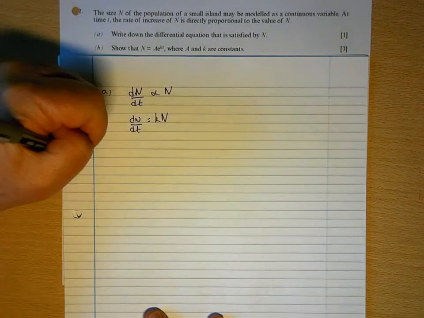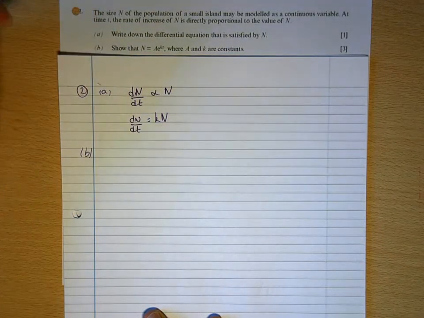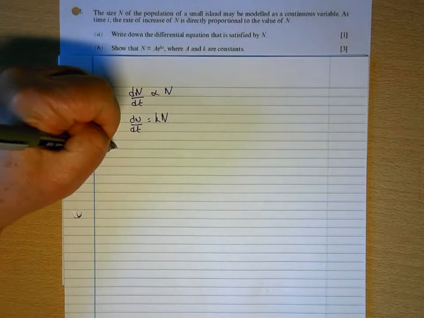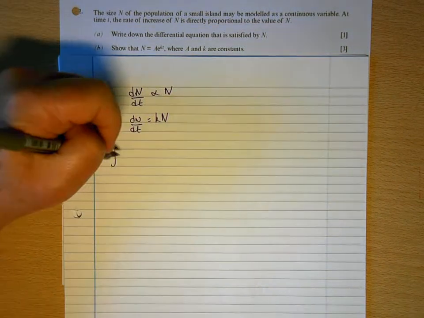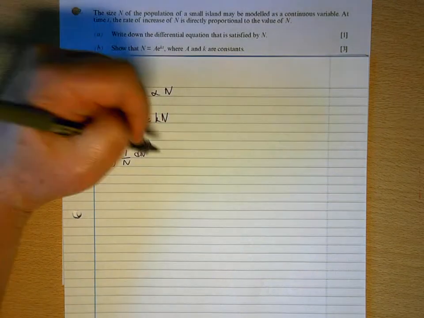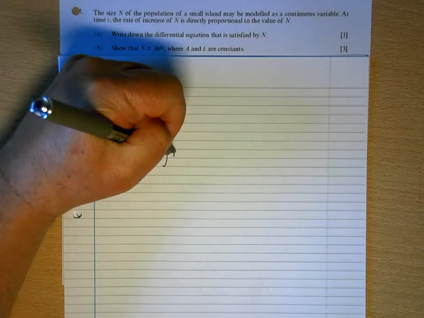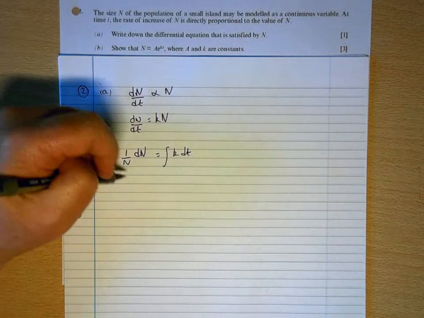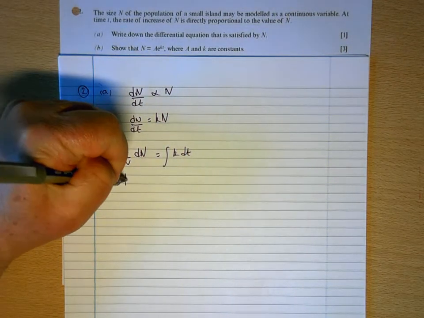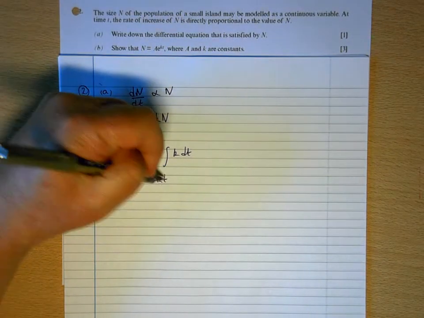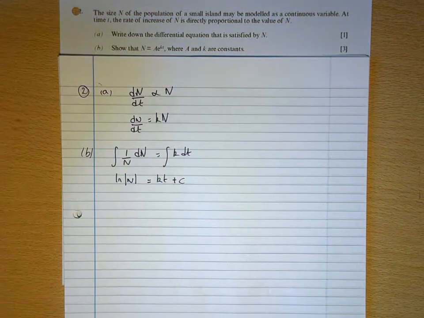Part B. Show that n equals a e to the kt, where a and k are constants. So I need to solve my differential equation by separating the variables. On the left hand side, I'm going to end up with 1 over n dn, and on the right hand side, k dt. 1 over n, when I integrate it, gives me the natural log, which I need to put in modulus until I can justify otherwise.